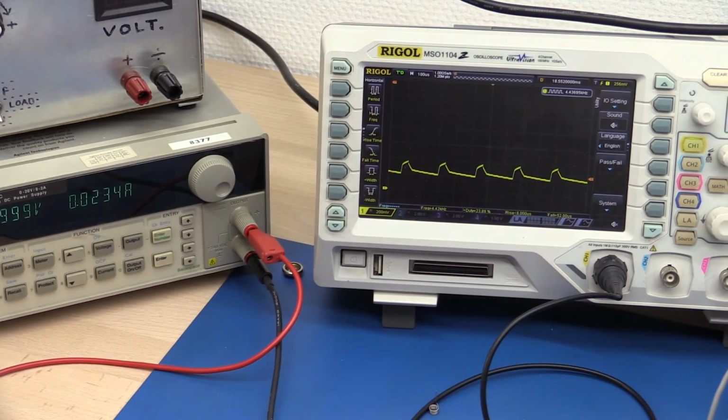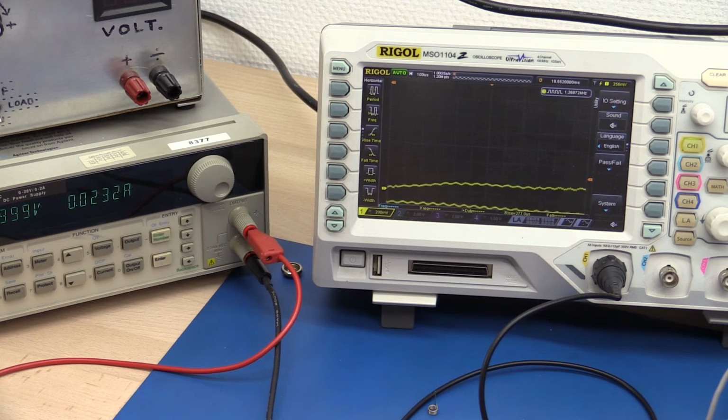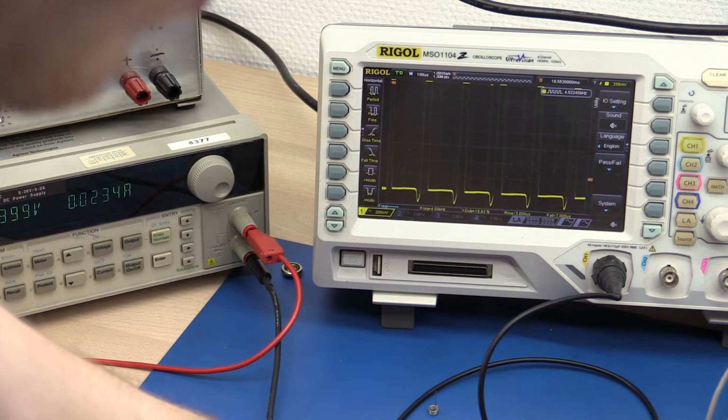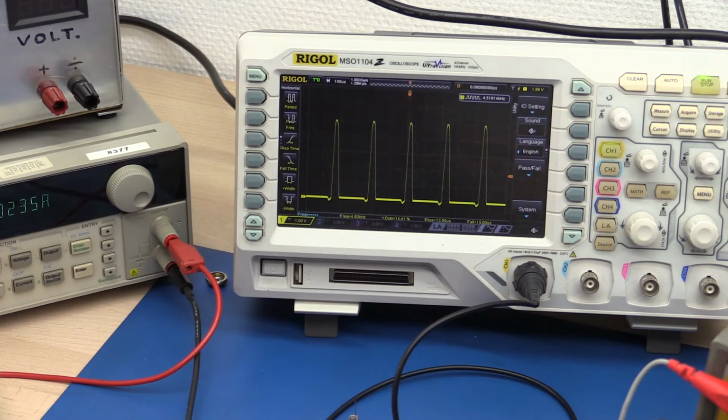I think what's more interesting is if we measure the PWM output. It should be this guy right here. It's not a very sharp waveform, as you can see, because they're not very good op amps either.